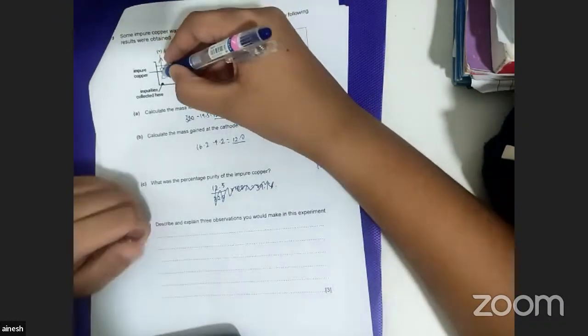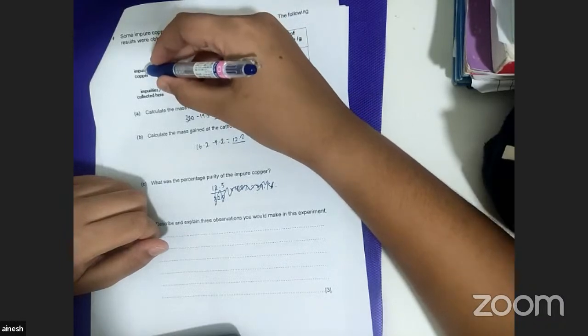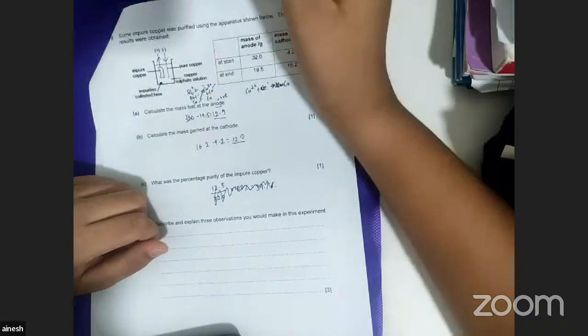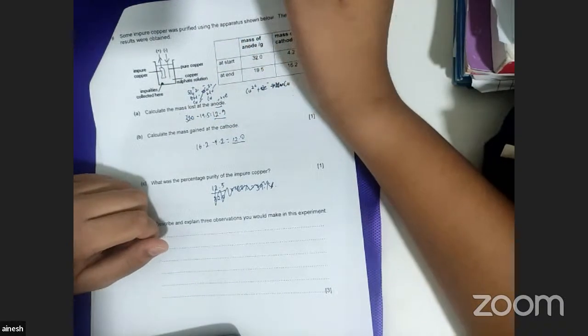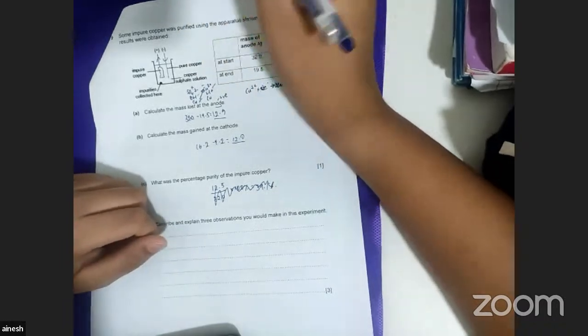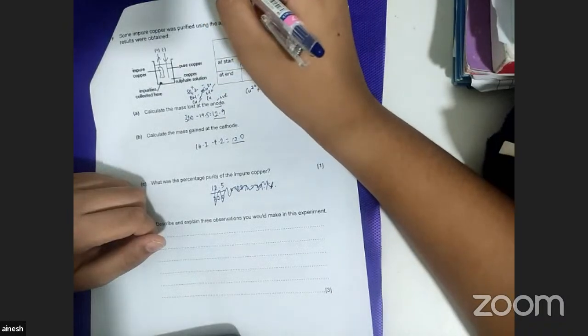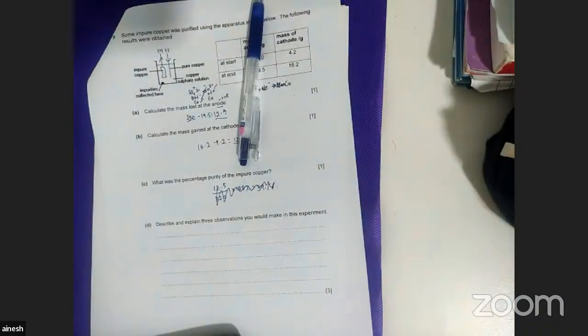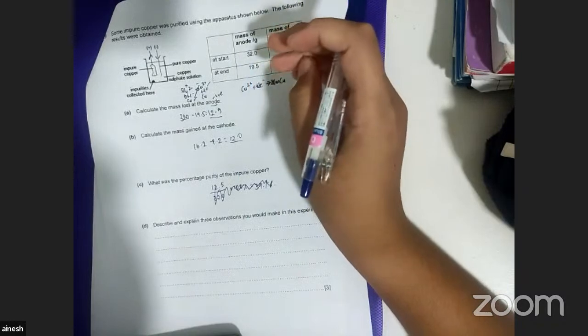So if it's losing mass, then the sulfate disappears and it's just the impurities. Then what are these impurities? Impure copper means copper with some impurity, right? In this case, 12.9 grams of impure copper is lost, correct? The copper gained at the cathode, think carefully, is it impure or pure?